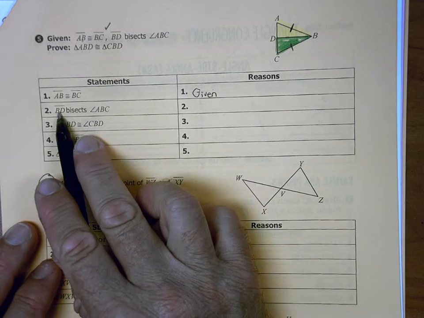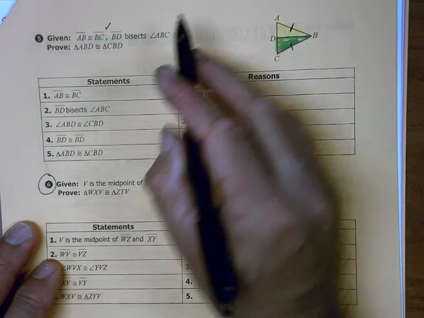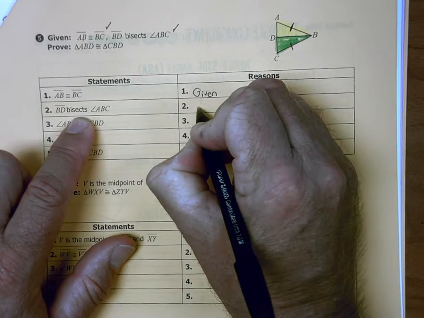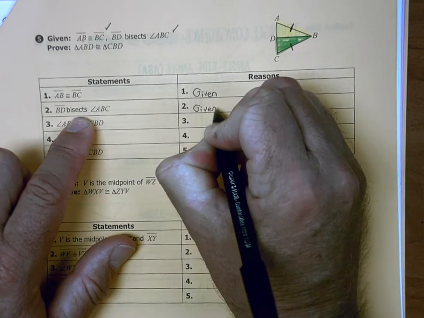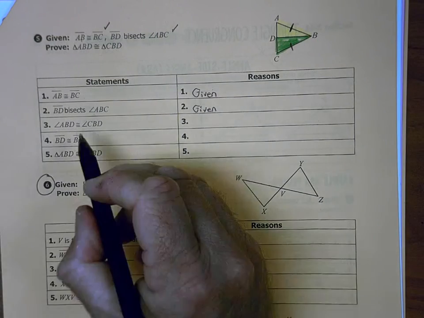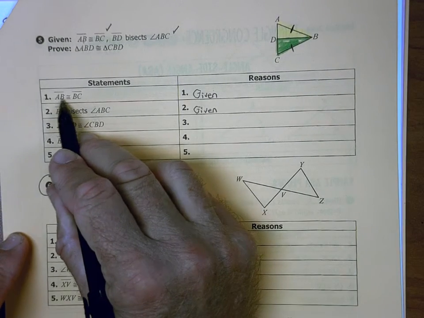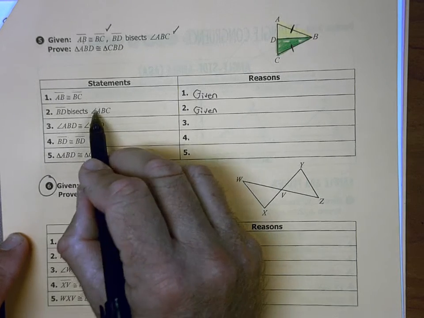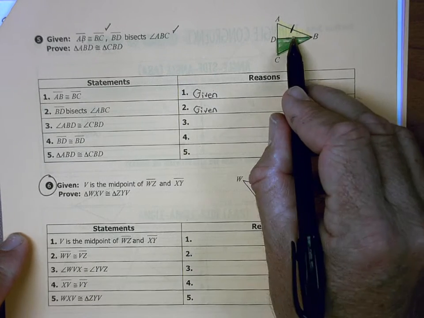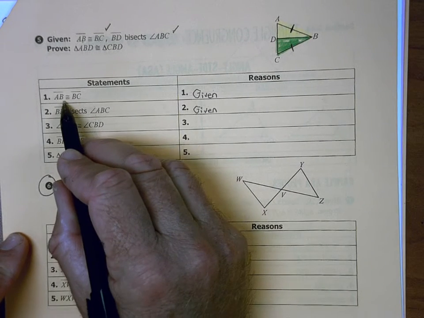My second statement is line segment BD bisects angle ABC, and you can see that is your second given. So my reason for statement number 2 is given. Because statement number 2 does not specifically say that I have congruent parts, I'm not going to mark anything on my diagram. You only make marks on the diagram when you make a statement that actually says that pieces are congruent.